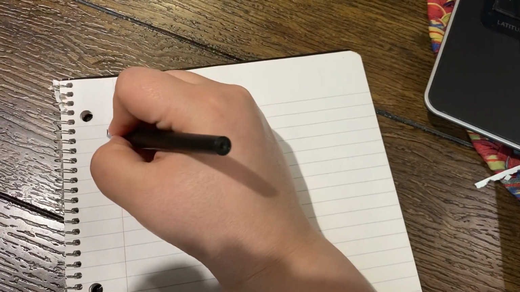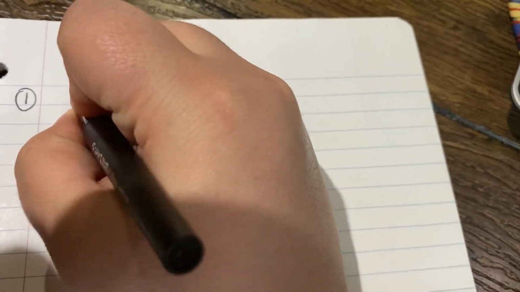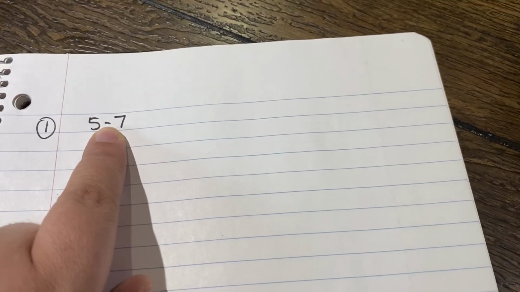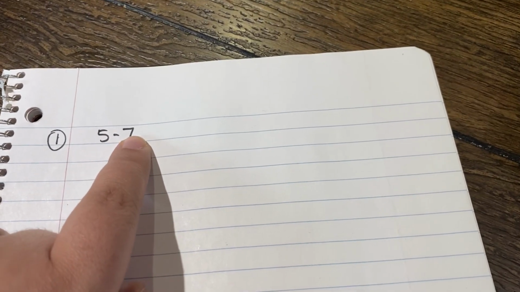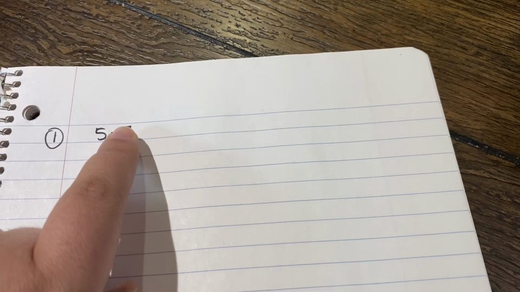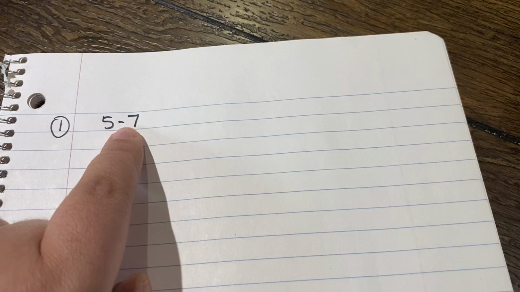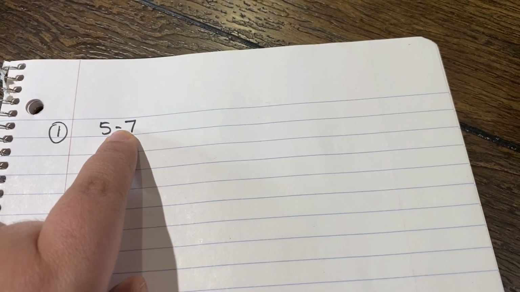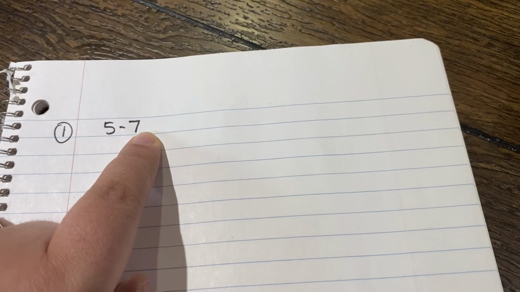Example number 1 is going to be 5 minus 7. So one thing I need you to realize whenever we're doing integers is I need you to get it out of your head that this is only a minus sign, okay? That minus sign, when it's directly in front of the 7, it really makes that 7 a negative 7 as well. So we need to remember that this minus sign makes whatever number is after it a negative number, okay?